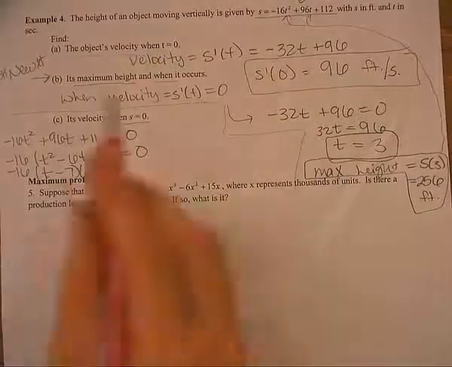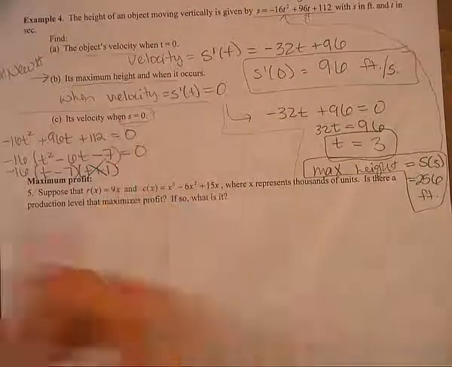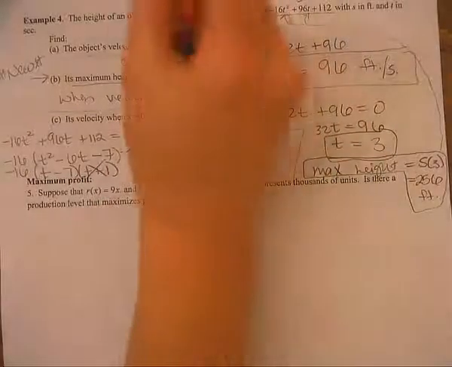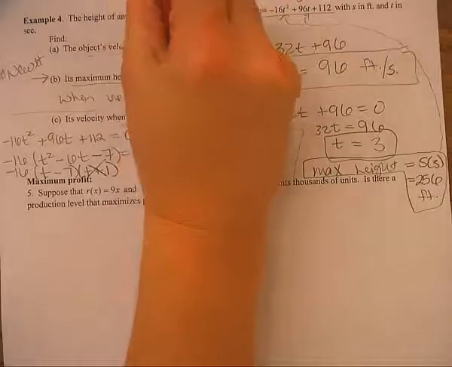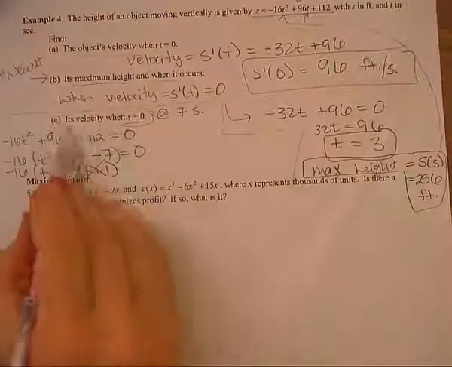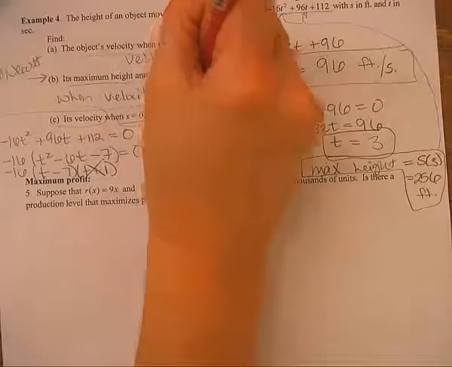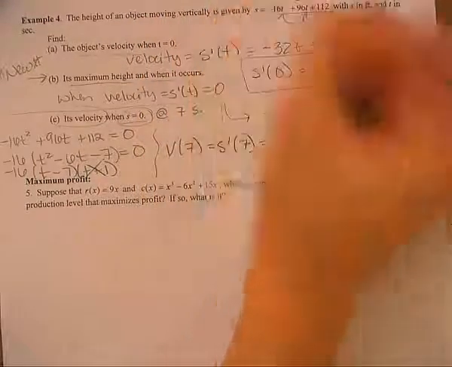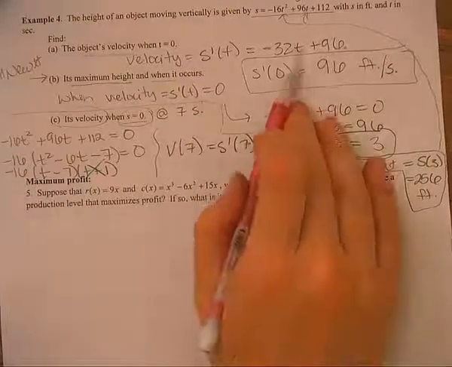So it looks like the position will be 0. It's going to hit the ground. The object will hit the ground at 7 seconds. So s equals 0 at 7 seconds. But it wants me to find the velocity. So I need to find v of 7. Or that's the same thing as s prime of 7. So I would plug 7 into the derivative.